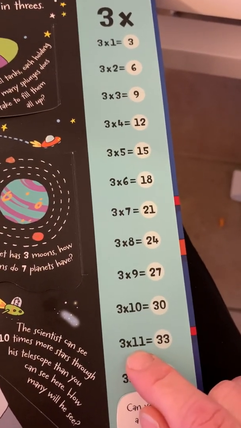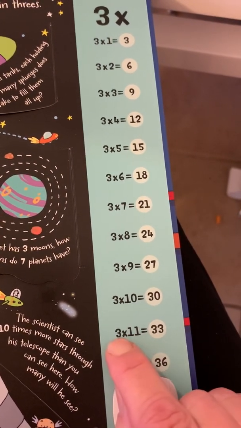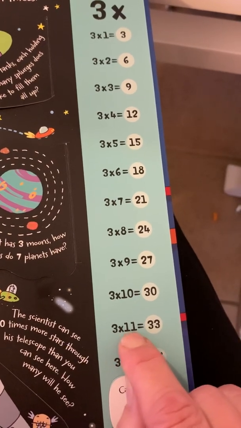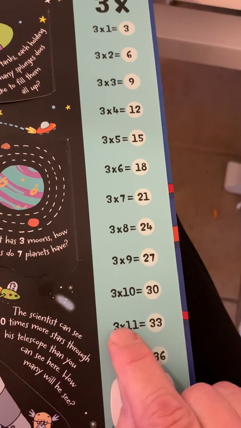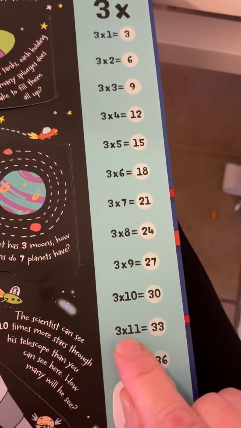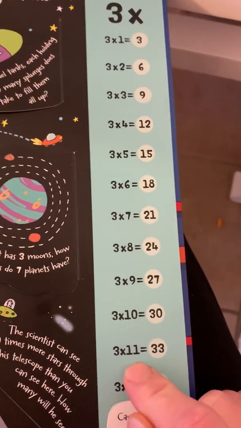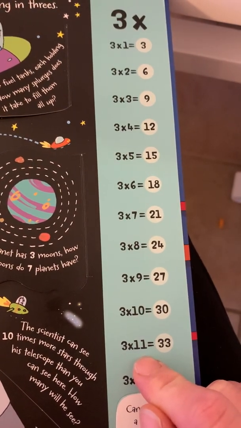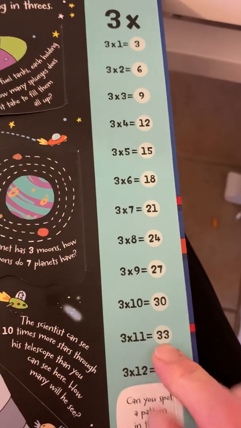3 times 11 is 33. Remember how 3 times 1 is 3? Well, this one has two ones there, right? 11 is made of 2 ones. 3 times 1 is 3, and 3 times 1 is 3. So 33. But we can also count by threes 11 times. 3, 6, 9, 12, 15, 18, 21, 24, 27, 30, 33.